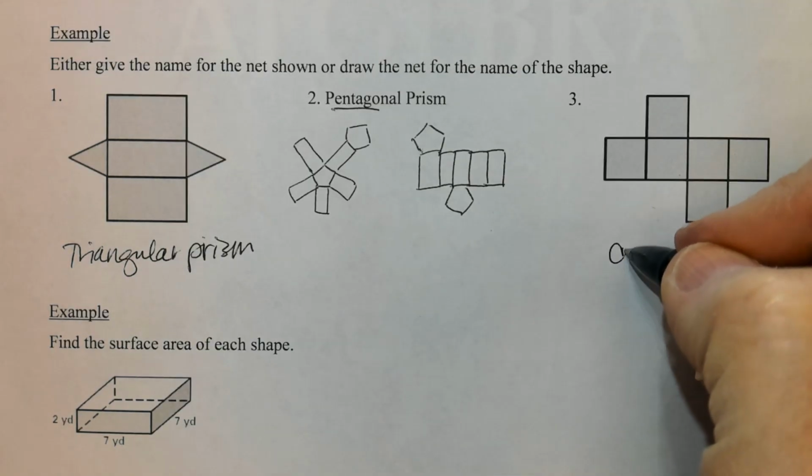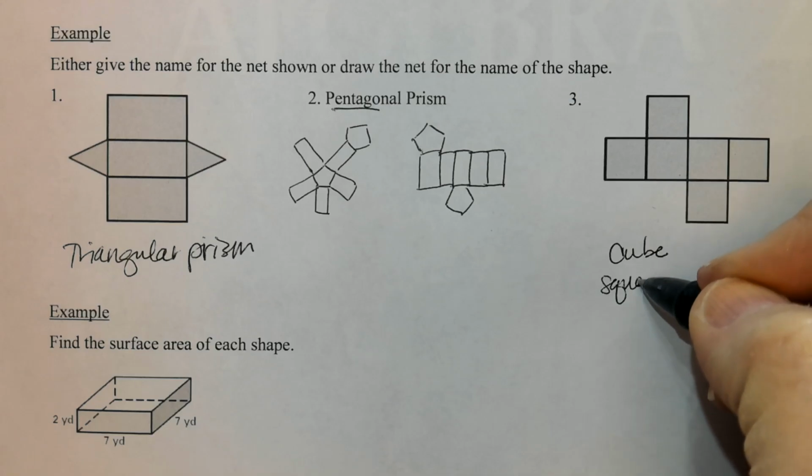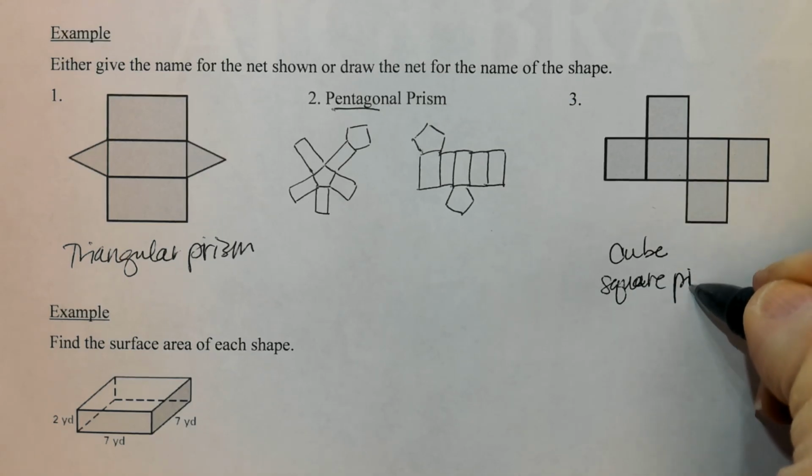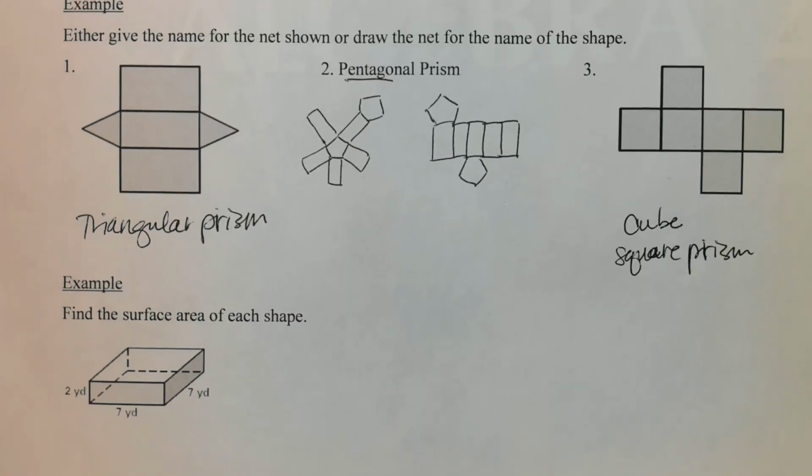This last one, if I were to fold it all up, we would call it a cube. Could also be called a square prism. I am kind of assuming that these are all the same length. They look like that even though they're not marked.